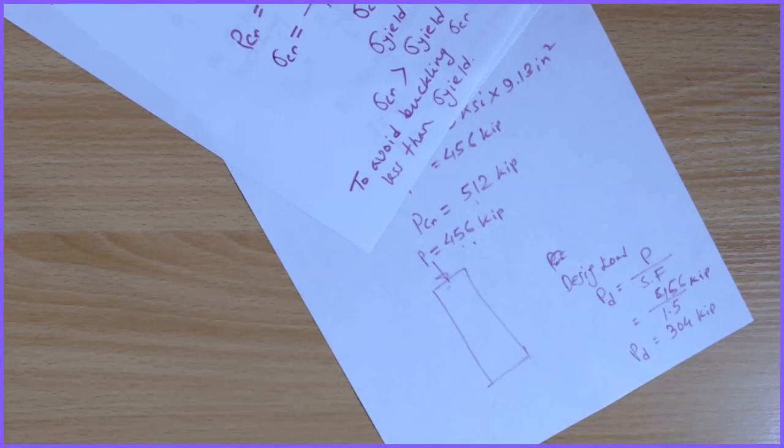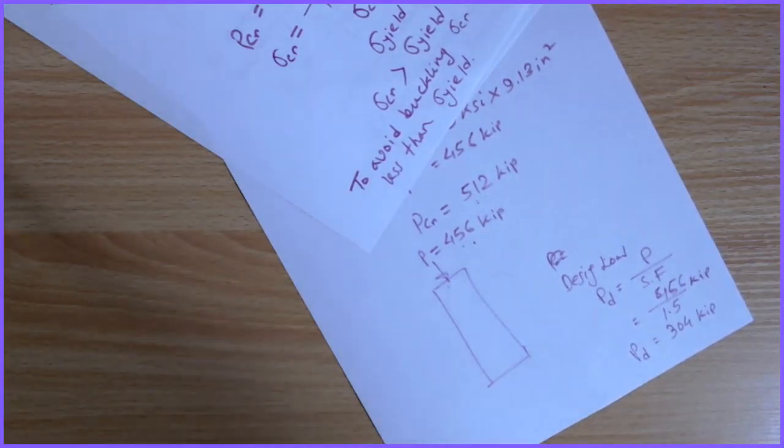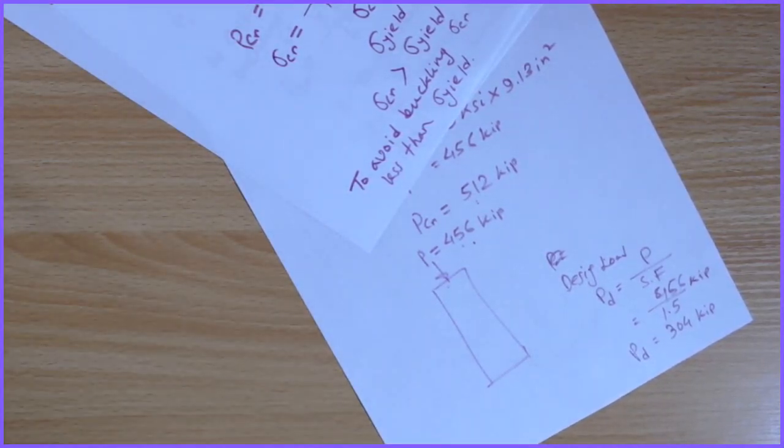Please practice that problem. It's a very important concept, because there are a lot of applications of columns in engineering, especially structural engineering. If you want to know more about structural columns and buckling, please read this chapter. It's very easy to read, not that difficult.